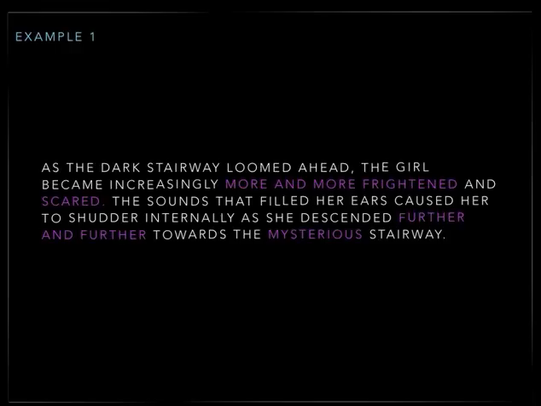So example 1, a passage is, as the dark stairway loomed ahead, the girl became increasingly more and more frightened and scared. The sounds that filled her ears caused her to shudder internally as she descended further and further towards the mysterious stairway. So if we have a look at the words in purple, we can see that these are instances of verbosity because we don't necessarily need them within this context.